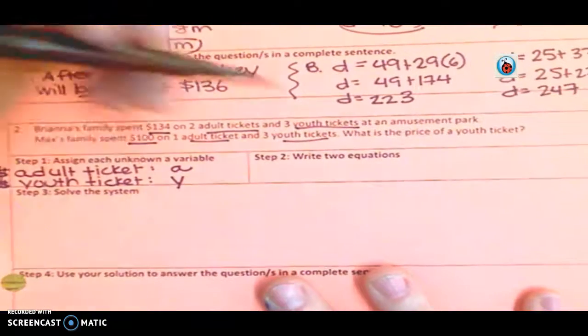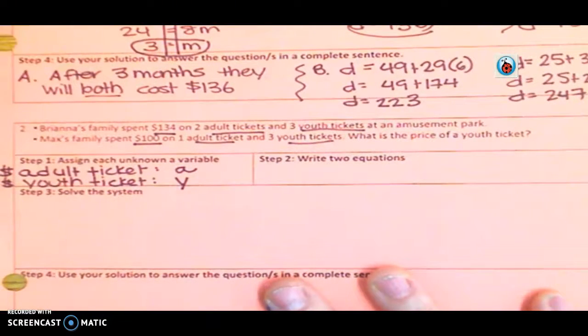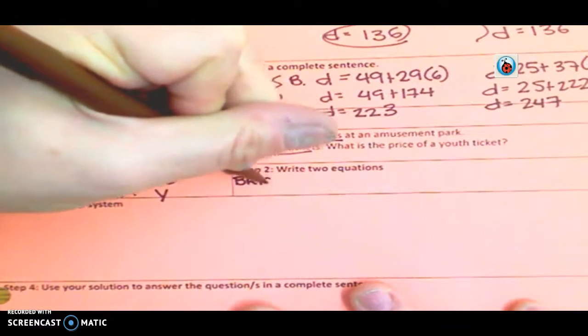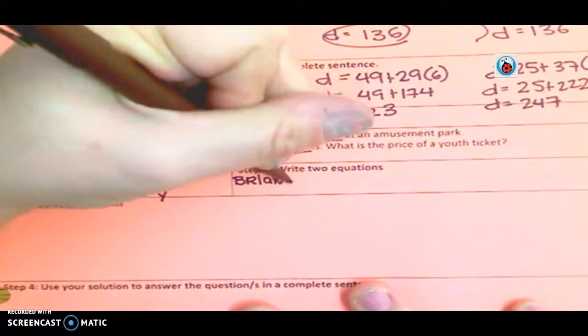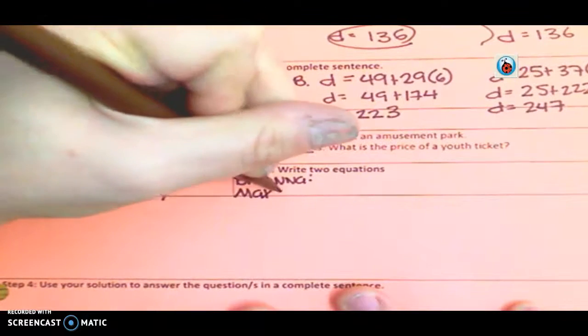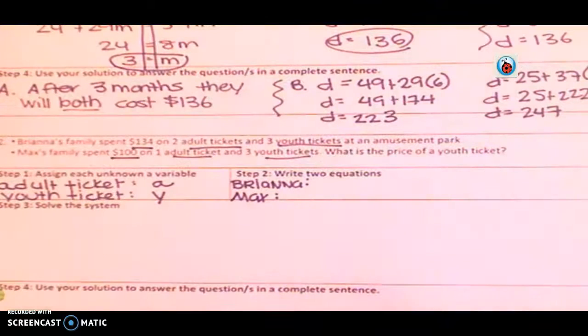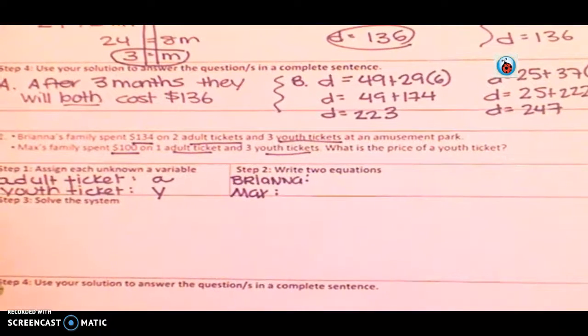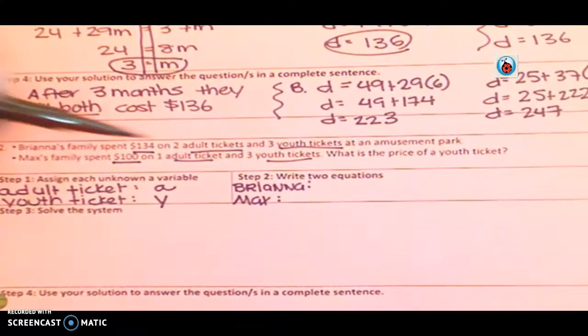All right, so now I've got my 2 situations. I've got Brianna and I've got Max. So here is Brianna's equation. Let me spell her name right. Okay, and I'm going to write Max's equation too. Now, if you want to pause the video and see if you can get it without my feedback just yet. All right, otherwise, here we have Brianna.